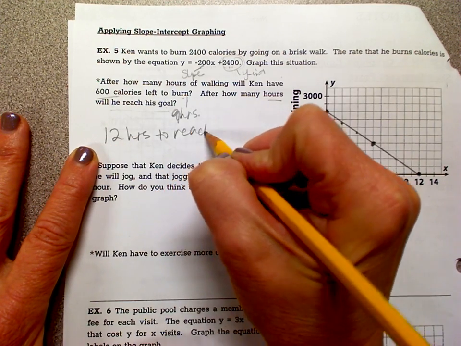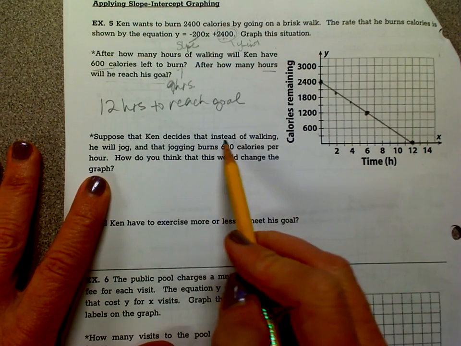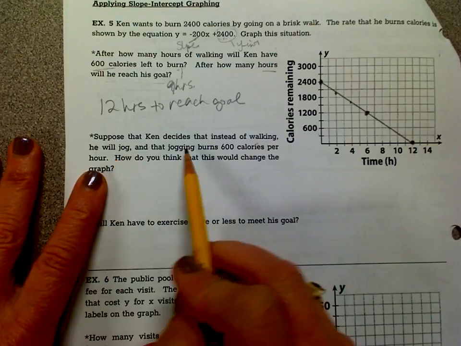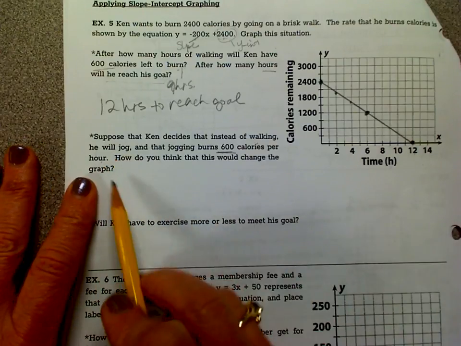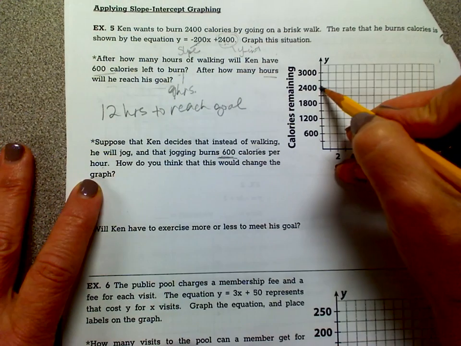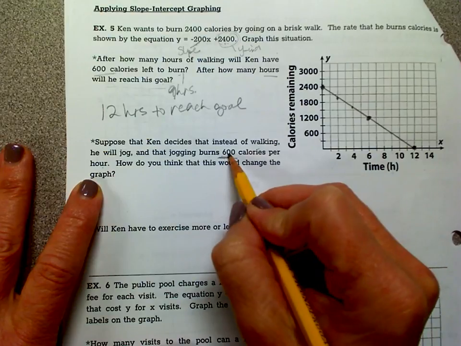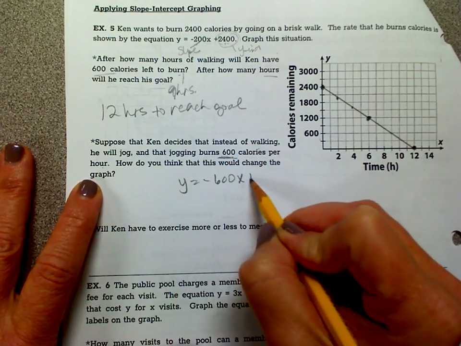Okay, now, suppose Ken decides that instead of walking, he will jog. That jogging burns 600 calories per hour. How do you think this would change the graph? Okay, well, let's try it. Well, if he's starting at 2,400 and he burns 600, so our new equation is this.